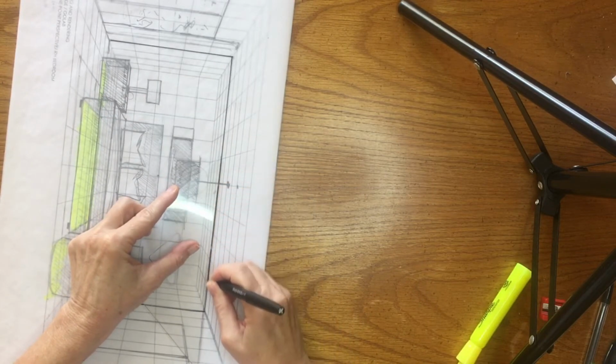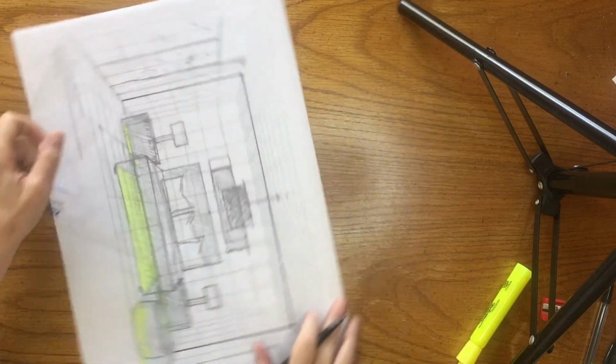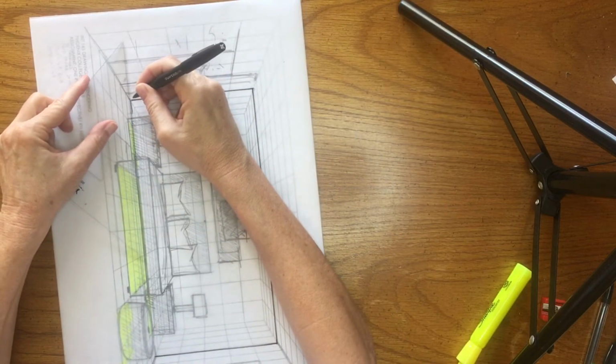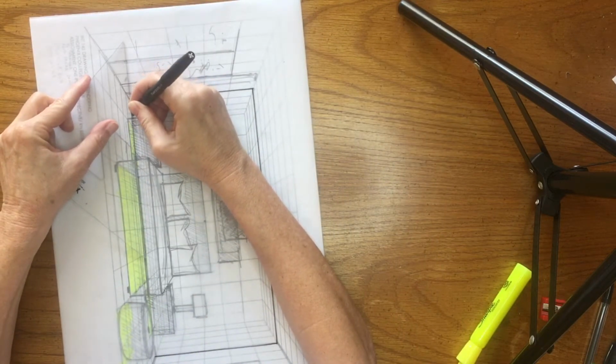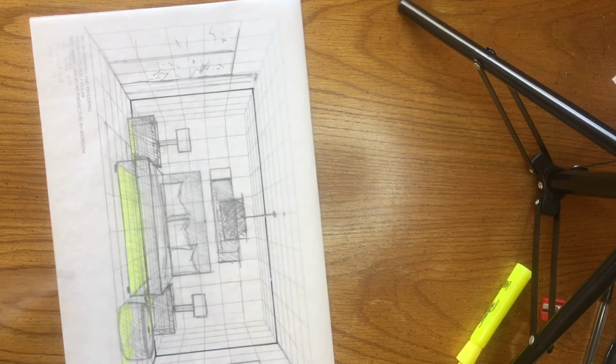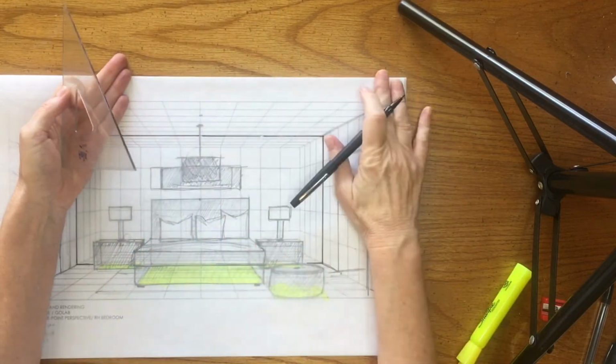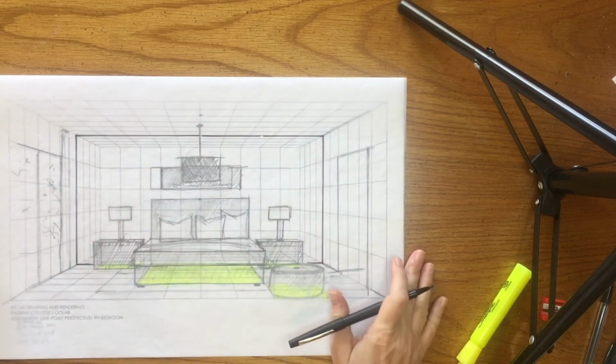Remember some of those things that you learned: hit, go, hit, crossing over the edge, using different line weights for punch, etc. Put in the floor. So now you see my back wall a little better.